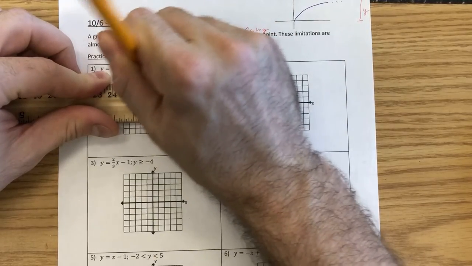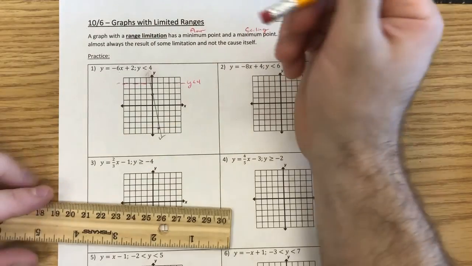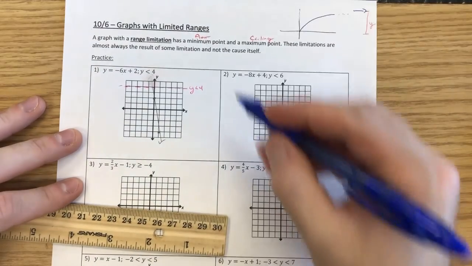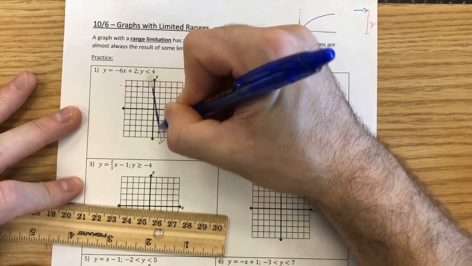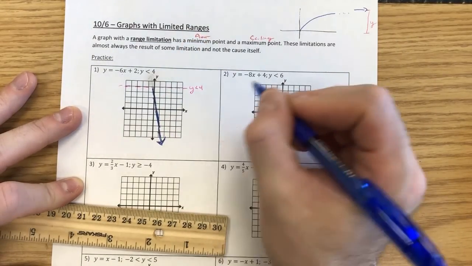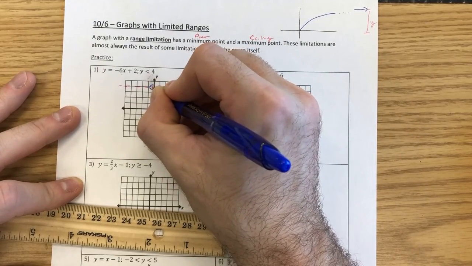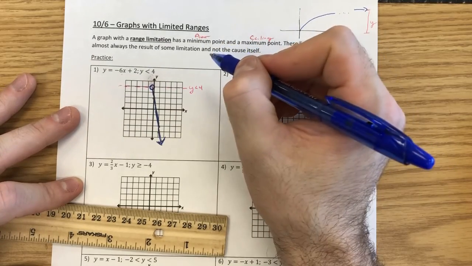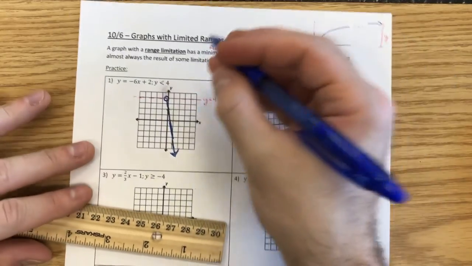So I'm going to get rid of this. And that goes away. Might need a new eraser. The only part of the graph that we keep is this lower part down here. So we have our line. Now the boundary itself is an open circle because I'm not actually including the boundary. Y is less than 4, not equal to 4. So there's our graph.